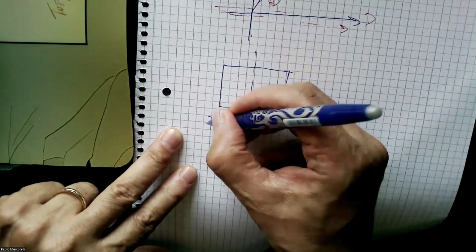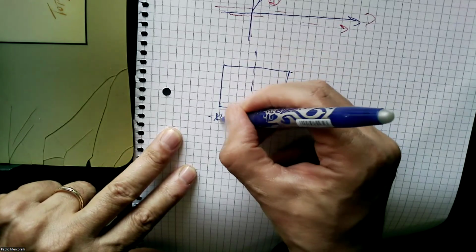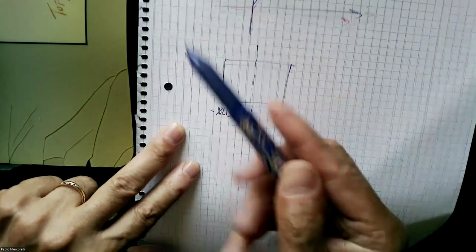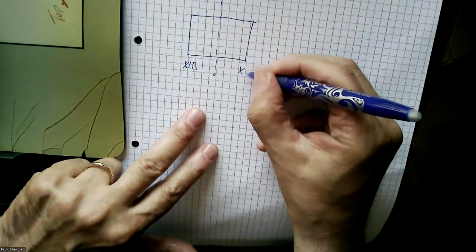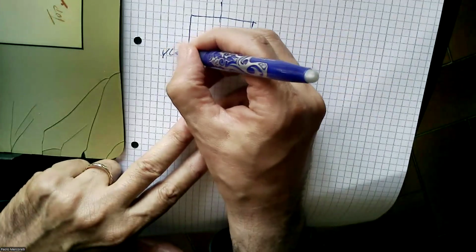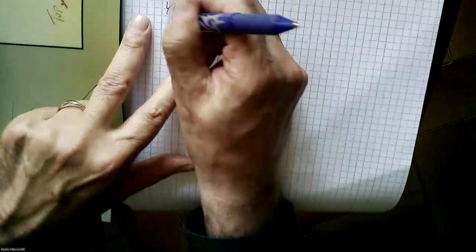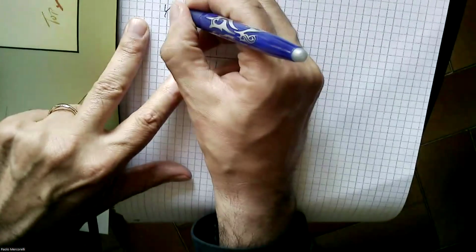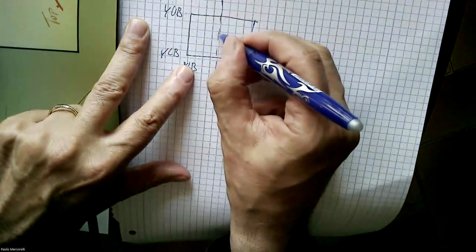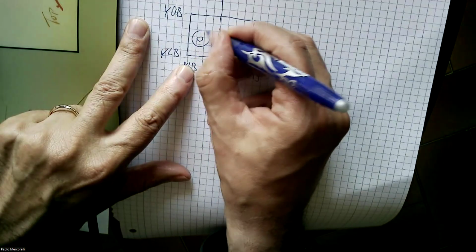Here, I don't know, minus x lower bound, x lower bound without minus. X upper bound, we will see later. Here we have an epsilon lower bound, epsilon upper bound, x and y. Now, look at this, for instance. They look like something like that.